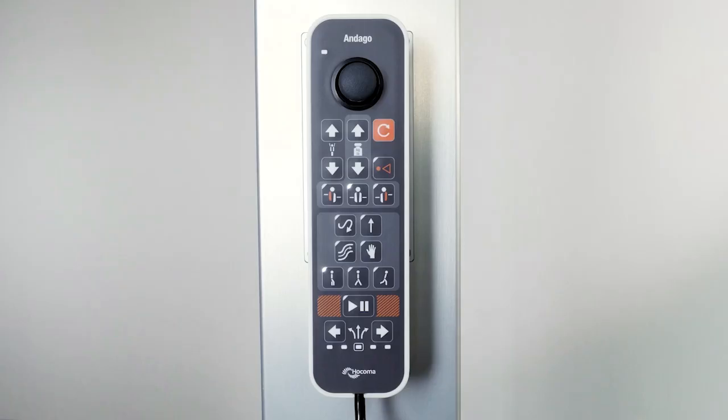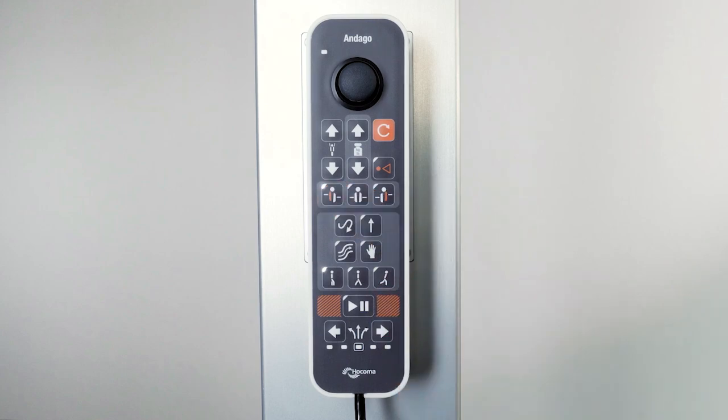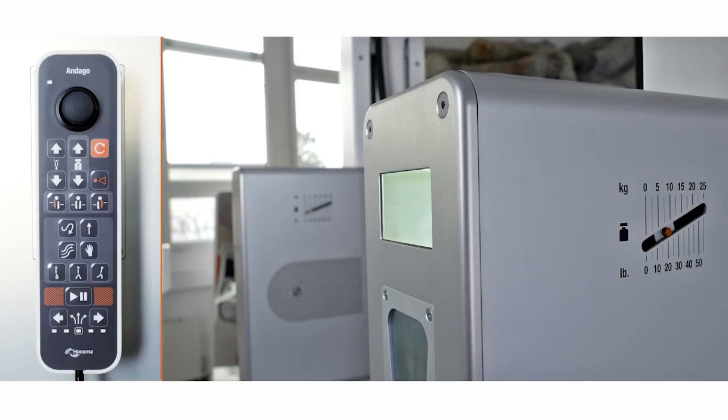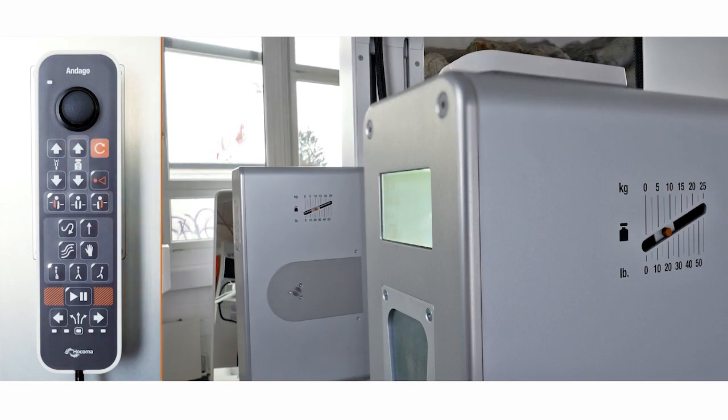In order to provide asymmetric body weight support, select the right or left body weight support button according to the side you want to unload and increase unloading to the desired level. Then repeat for the other side. With this option, you can adjust independent unloading values for the right and left side.